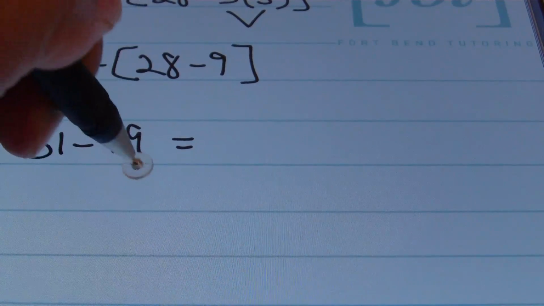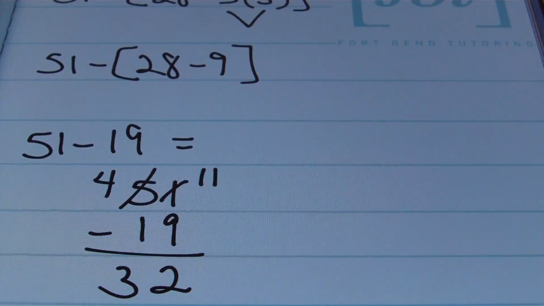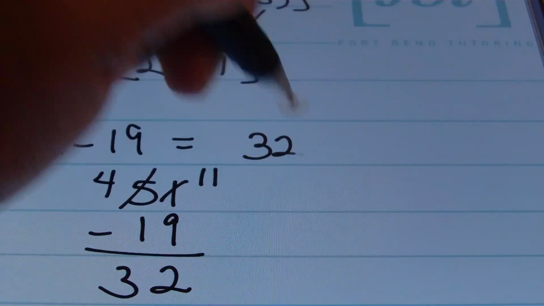Oh, I don't even know. I'm not going to even front. I don't know what that is. I'm going to have to borrow. I'm going to have to carry this over here. I don't know what that is. 32. There you go, 32. It's 32. Thanks. Appreciate that.